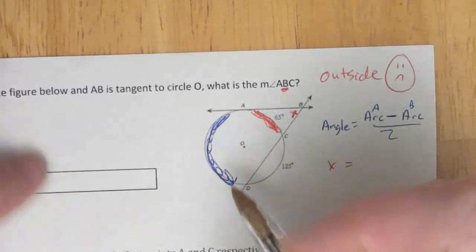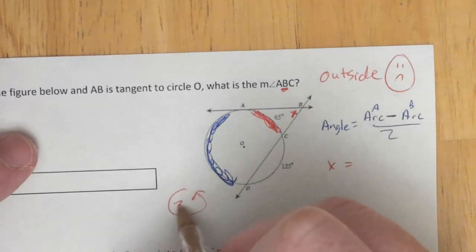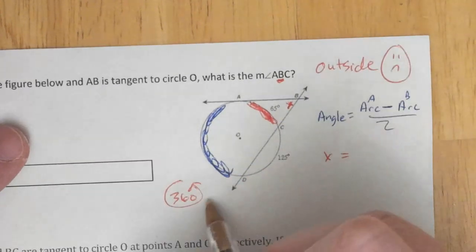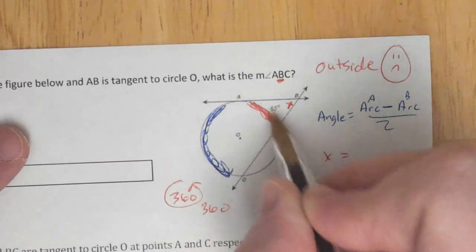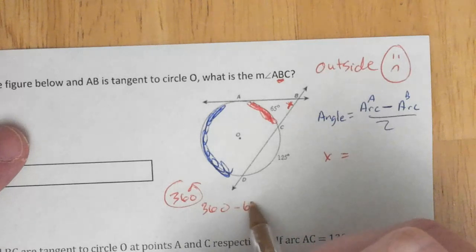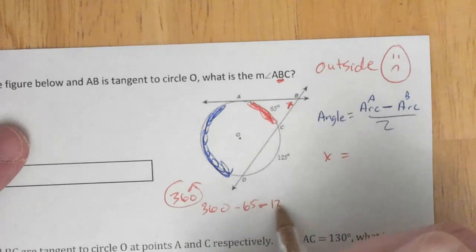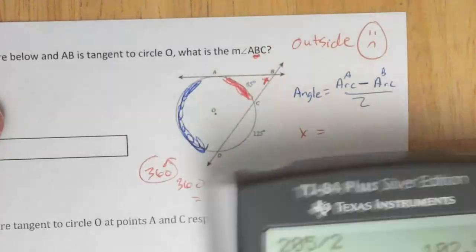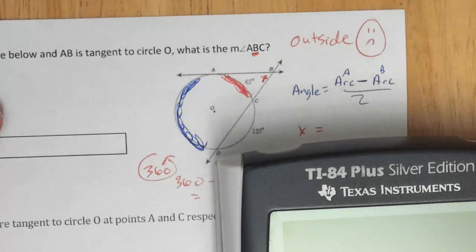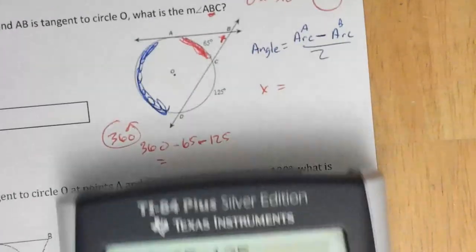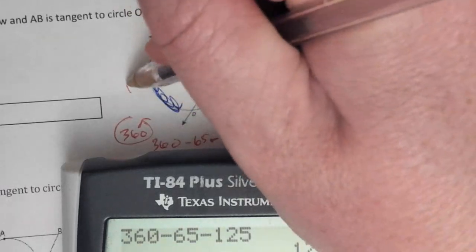I gotta go find that. So all the way around in a circle is 360, correct? So if I take 360 and I subtract the 65 and the 125. So I put that in the calculator. So 360 minus 65 and the 125, and I'd be left with 170. So this right here is 170.